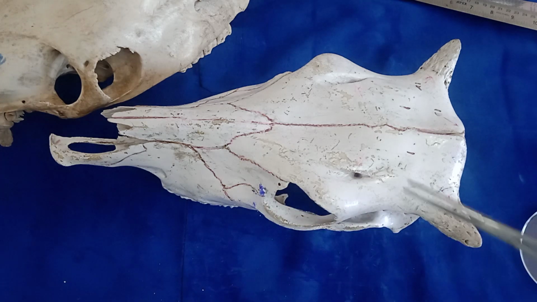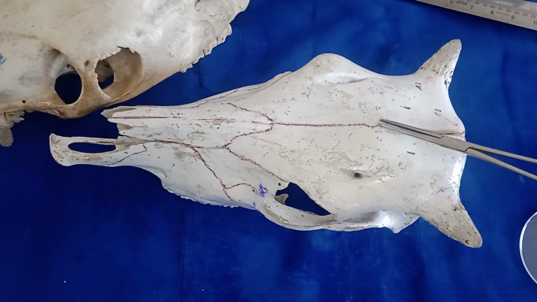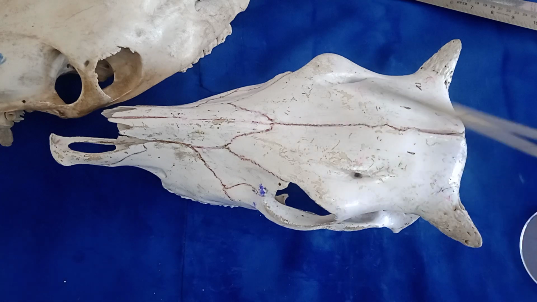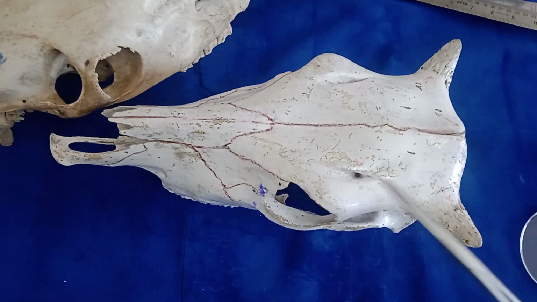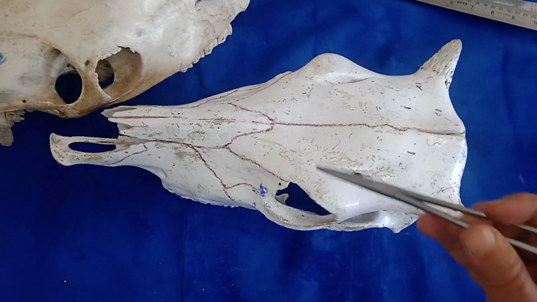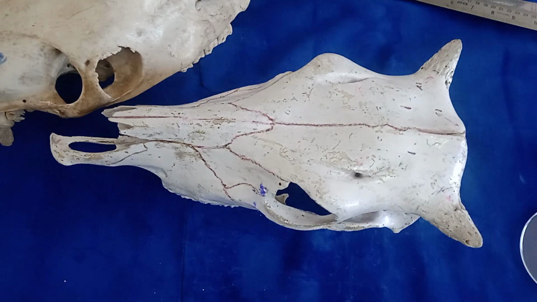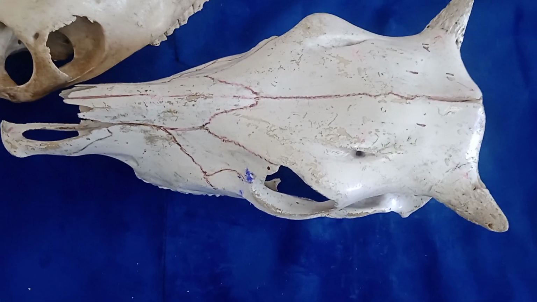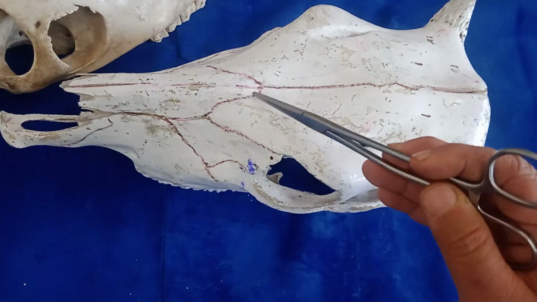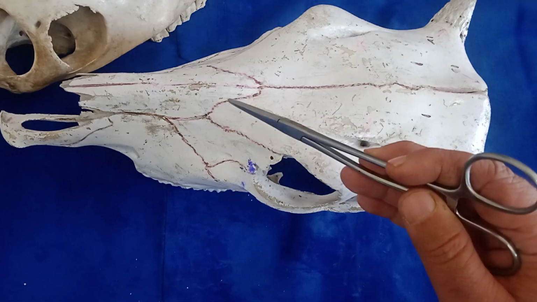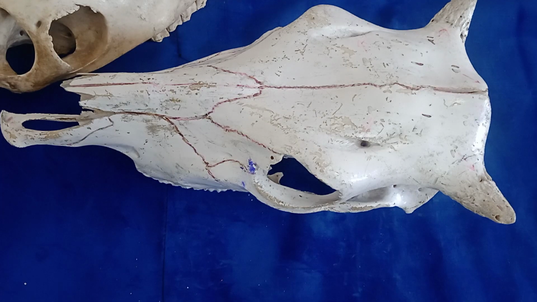The bones present in the skull are usually joined by an immovable type of joint, which comes under the classification of sutures. You can see here the different types of sutures present between the bones. Take the example of the frontal bone and the nasal bone; this suture is the frontonasal suture. Sometimes small bones are present in a suture, which are called wormian bones or sutural bones.